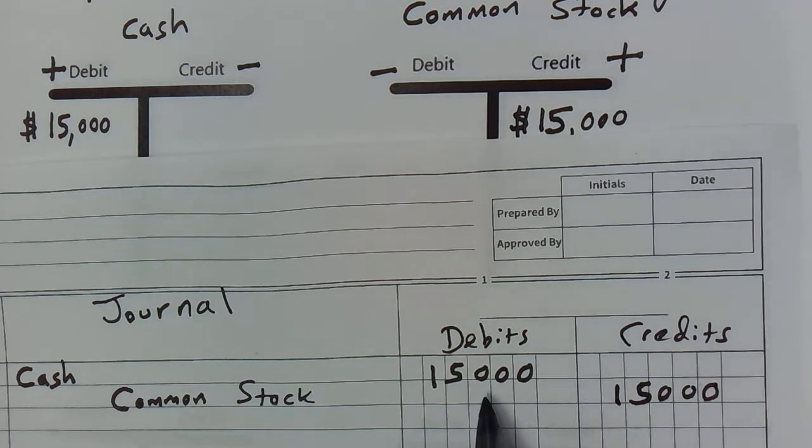So we have a debit of $15,000 to cash and a credit to common stock for $15,000. We have $15,000 on the left, $15,000 on the right. Our entry balances so that it completes that entry. We can then move it on to the ledgers. We'll do that in a different video.